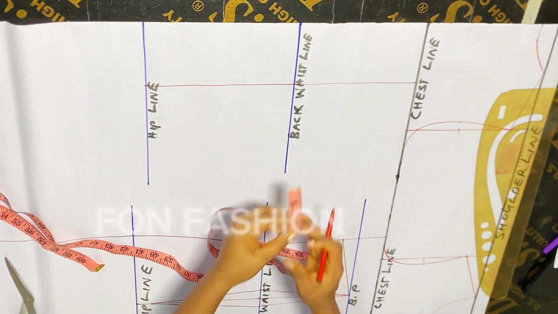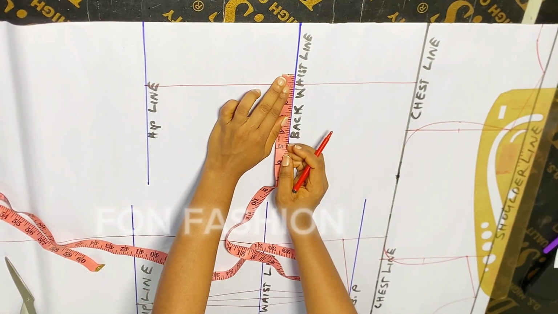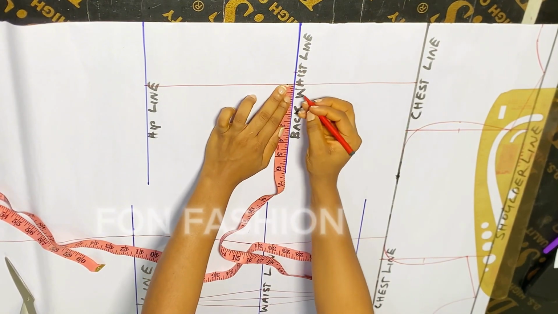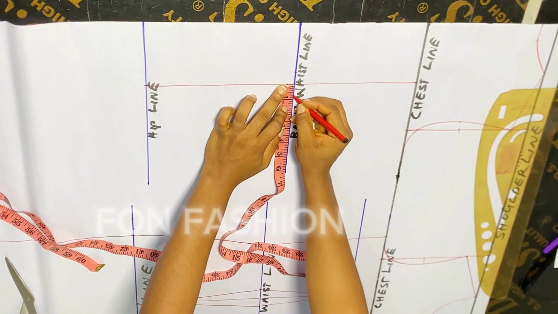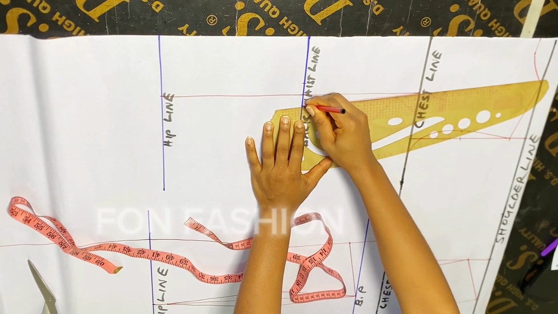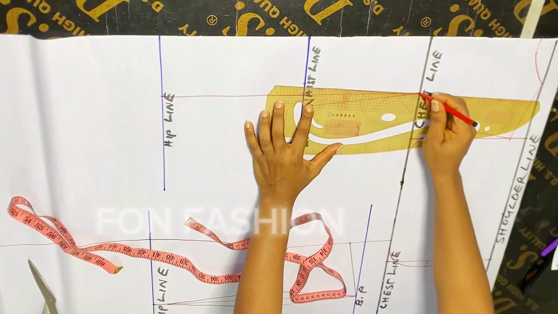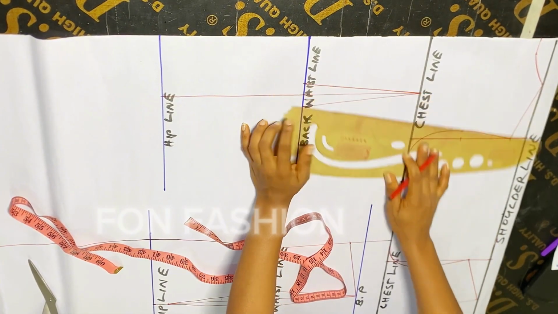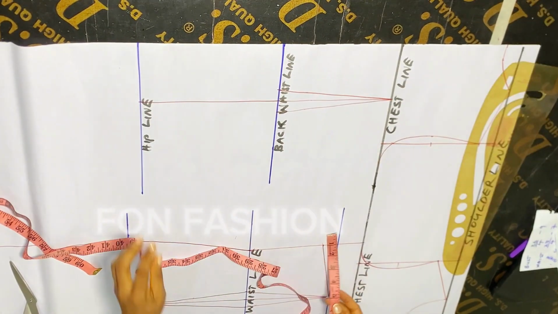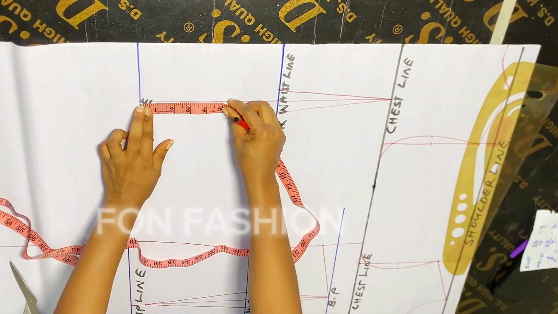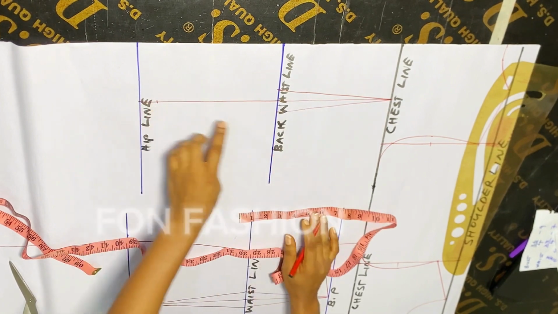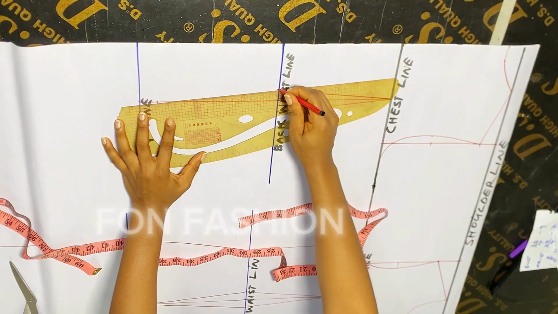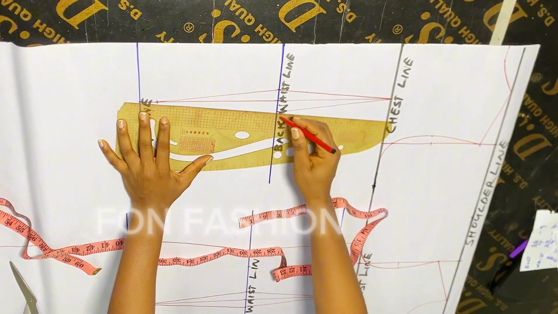So the next thing I'm going to do is to start taking the dart intake on both sides. Then I'll connect to the chest line, like so. And then on the hip line, I'm going to come up here by 1 inch and connect to the waistline, like so.